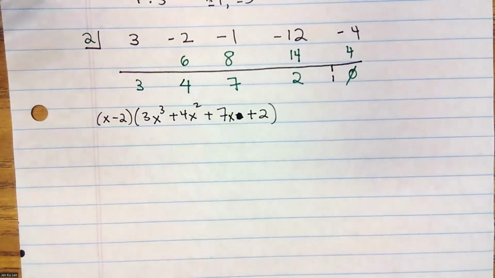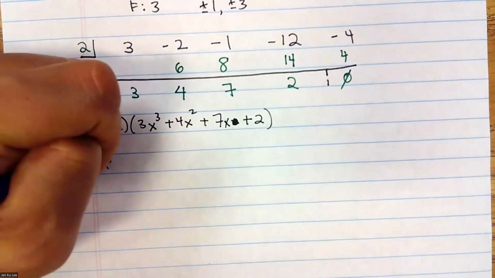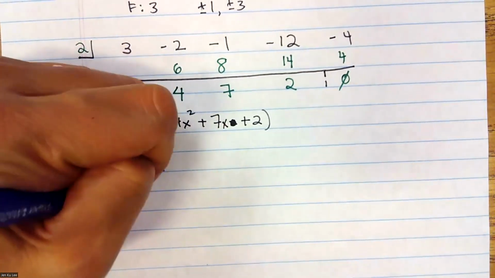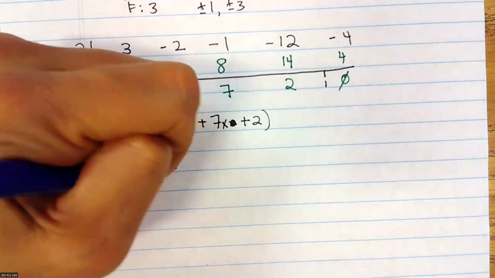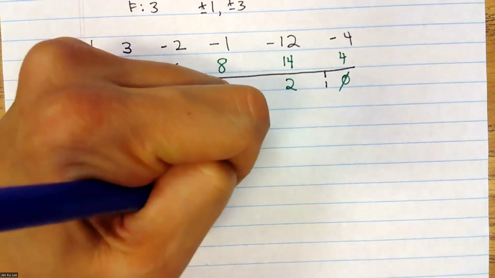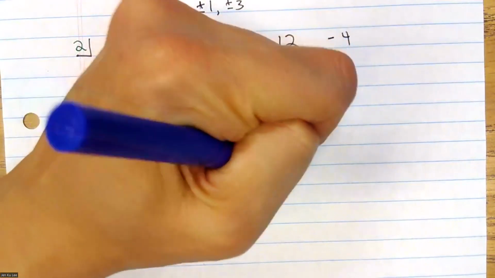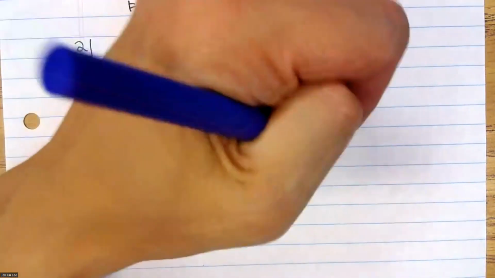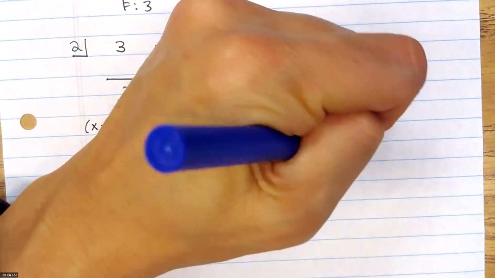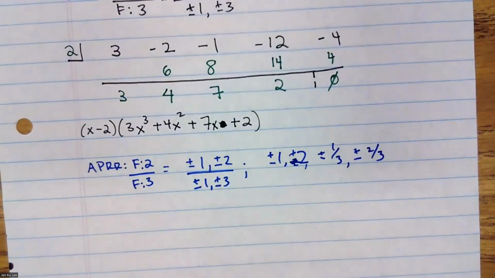So I'll have to do this over again. To figure out my possible rational roots, I'm going to get the factors of 2 over the factors of 3. So that's plus or minus 1, plus or minus 2 over plus or minus 1, plus or minus 3. So I have plus or minus 1, plus or minus 2, plus or minus 1/3, and plus or minus 2/3, right?